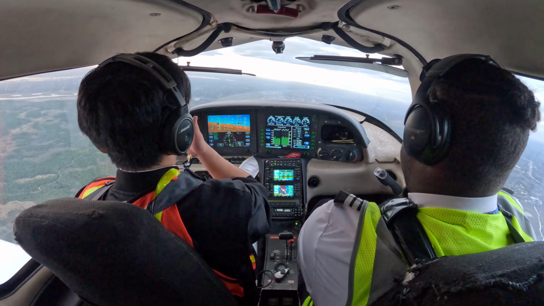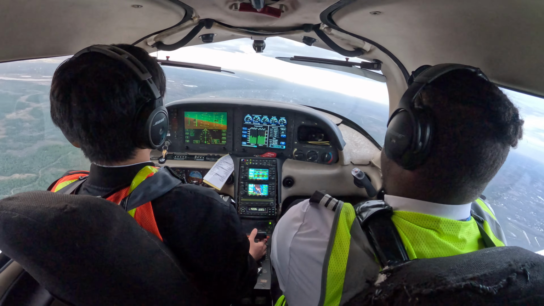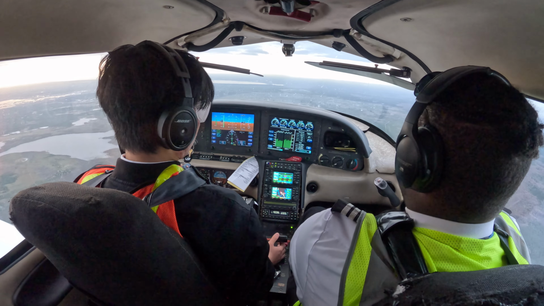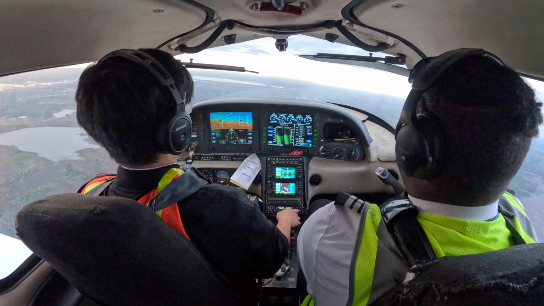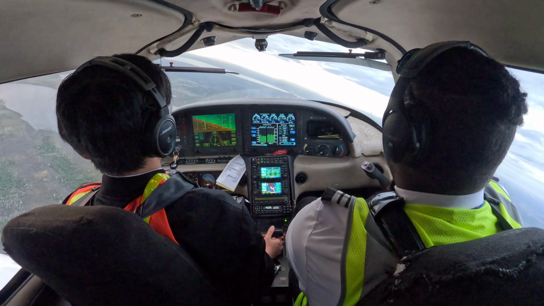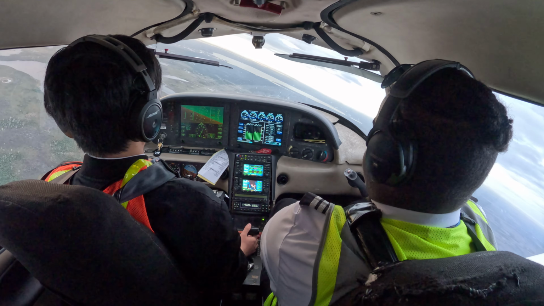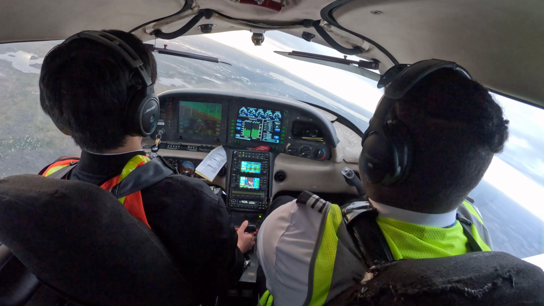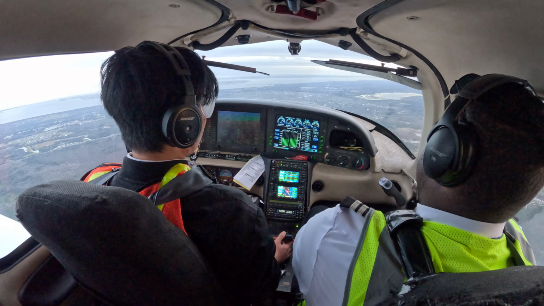And 8 Hotel, we got India. Hotel Lima, thank you. Clear base approach, runway 3 2 1, turn left, and inbound, standard right turn. And I'll intercept the GPS. 2000.